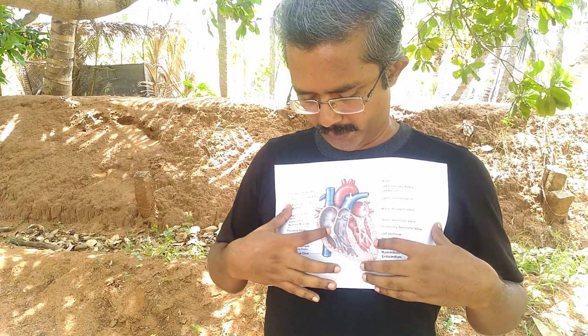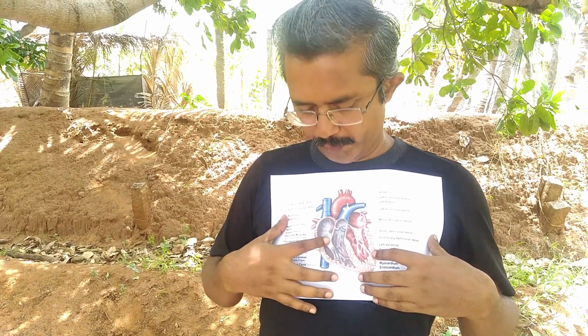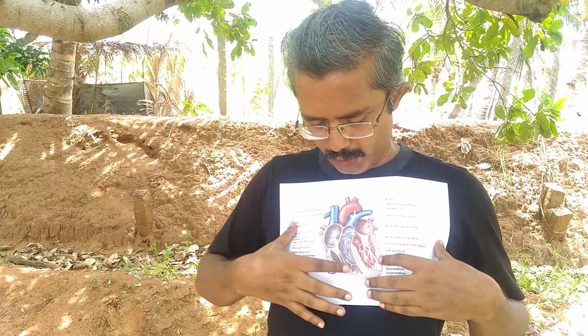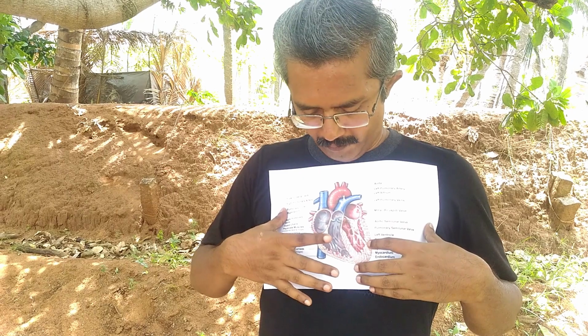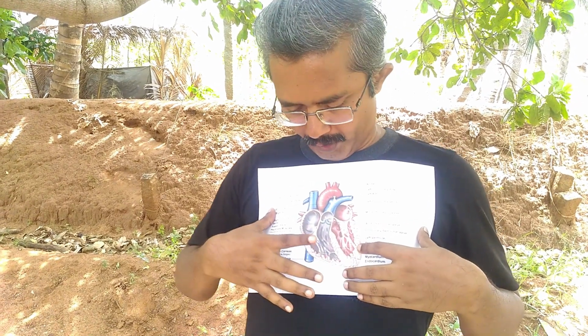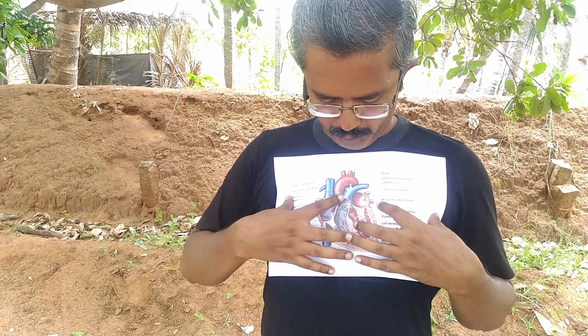Here there is a valve. This valve is known as tricuspid valve. And this valve will not allow the blood to come back to the right auricle. It will block it. From the right ventricle, the blood will be pumped to our lungs through this pulmonary artery.